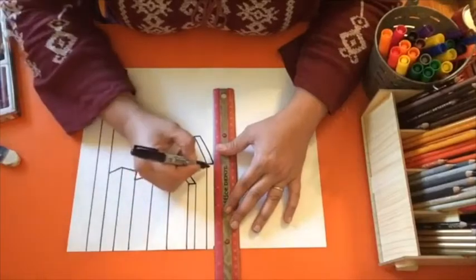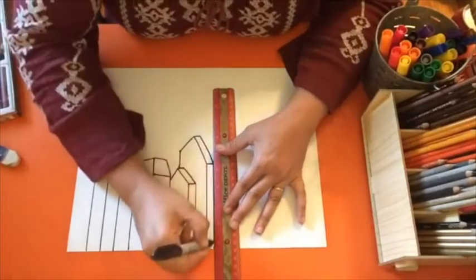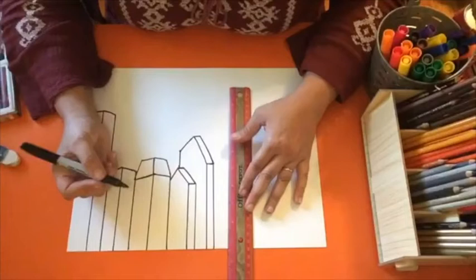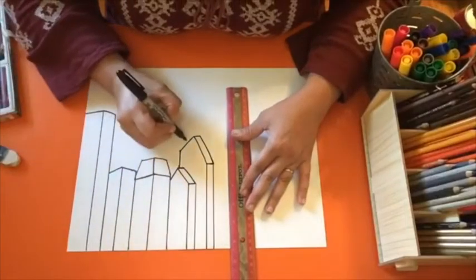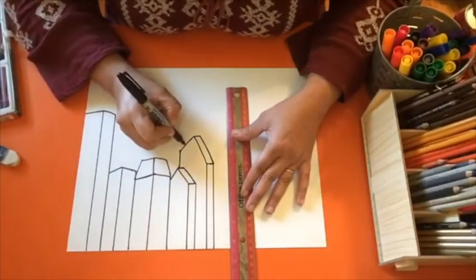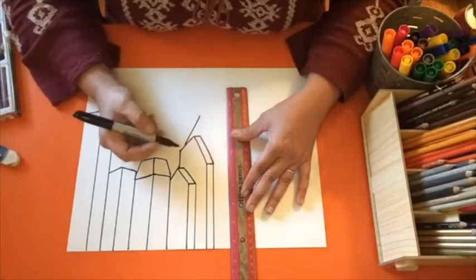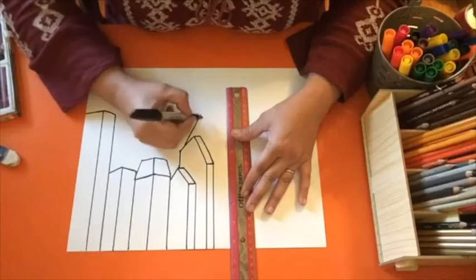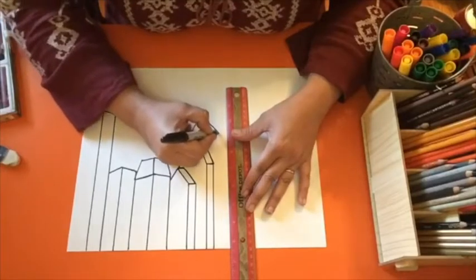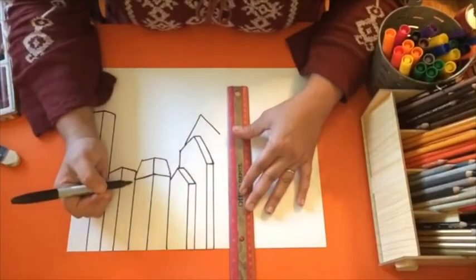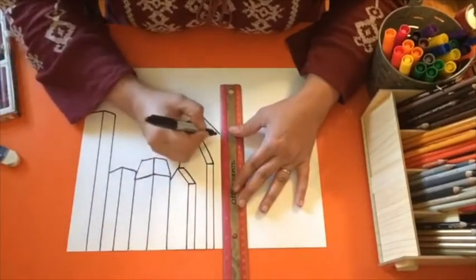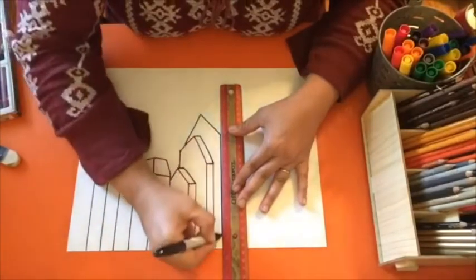Then this will come down to here, and then we're going to do one more final piece to this building. We'll repeat one more time. So diagonal line right here, and then another diagonal line right here, and then we're going to come straight down.